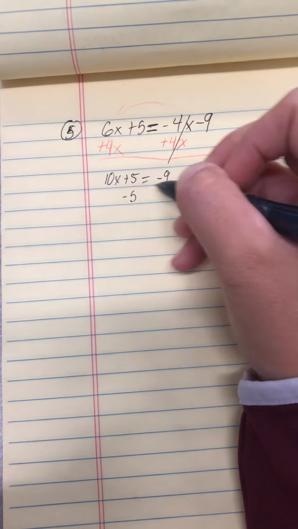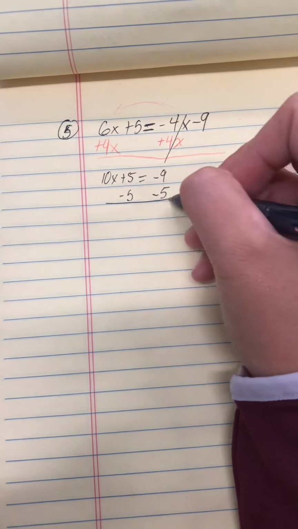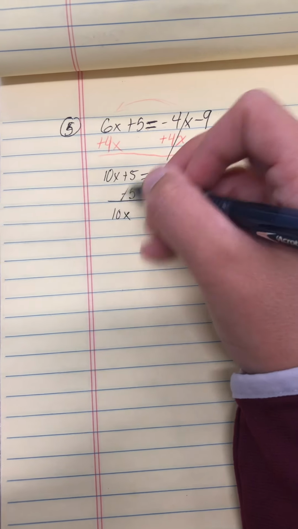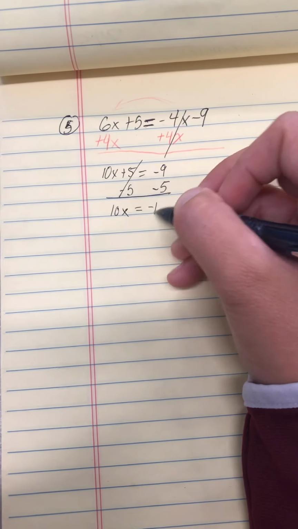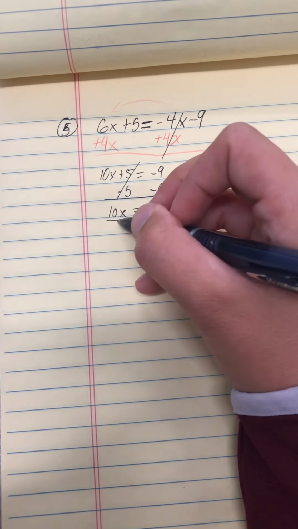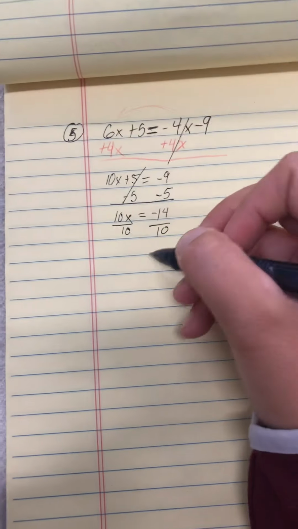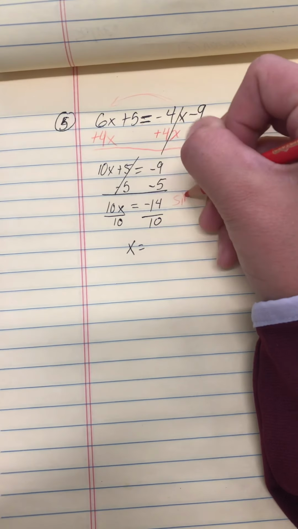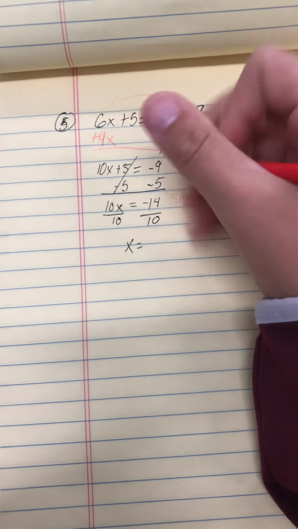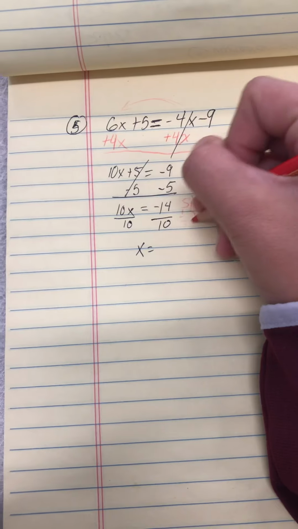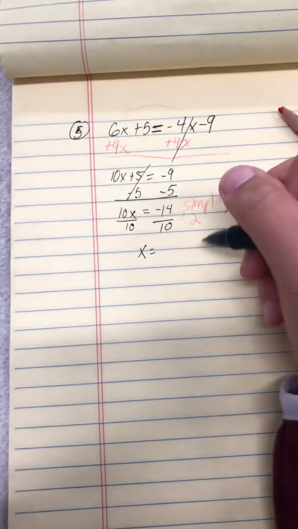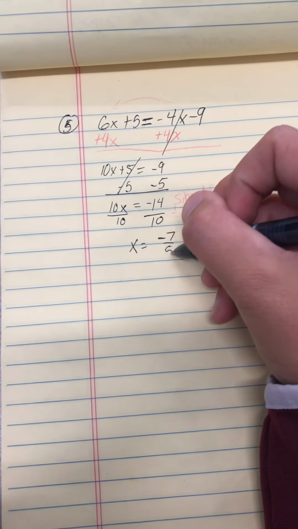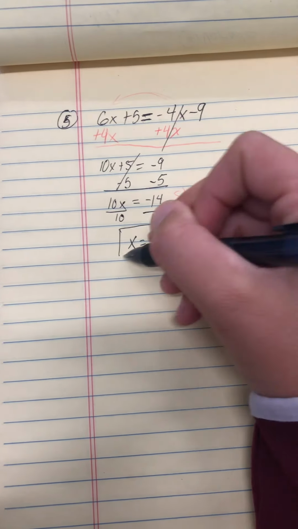Okay, now from here, I'm just going to go into the 2 steps. I subtract 5, 10x, that gives me nothing, equals -14. Divide by 10. And so x equals, well, -14 divided by 10 is a fraction that I need to simplify, which you've learned last unit. How do you simplify? Well, dividing by 2. So when I divide by 2, I get -7/5. And there we go.